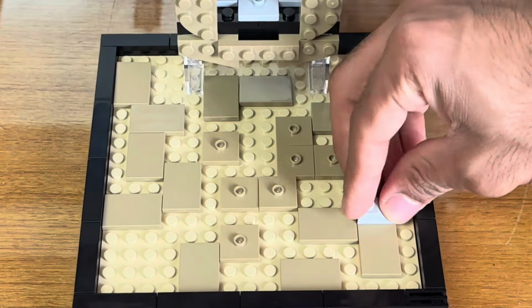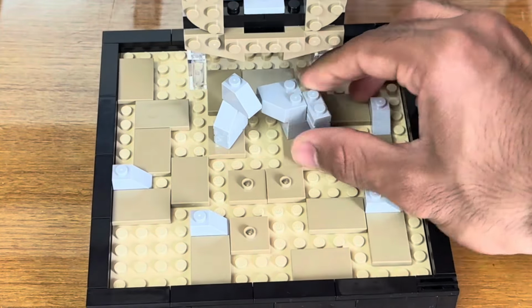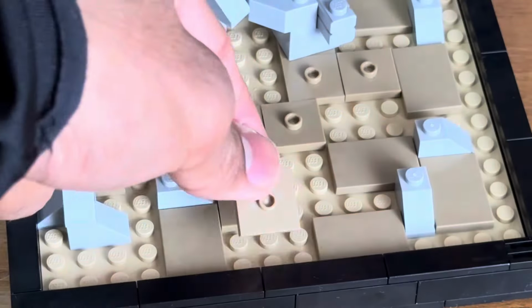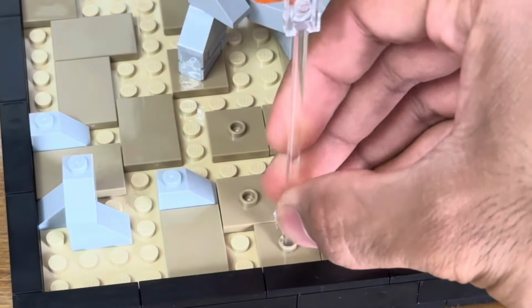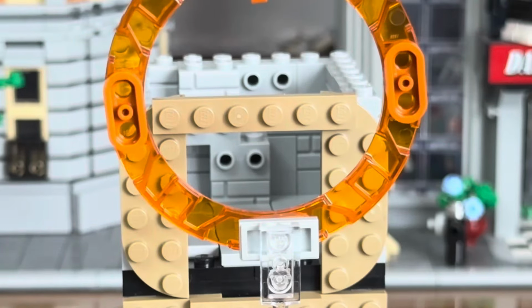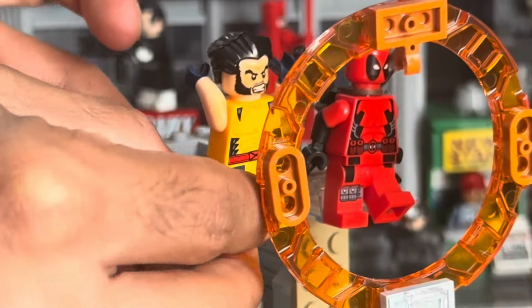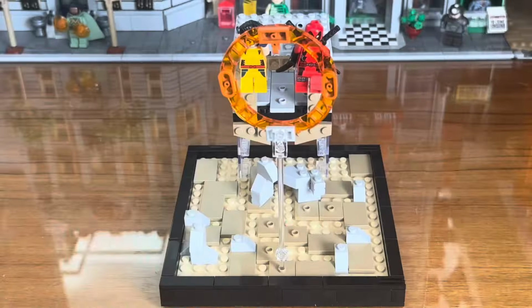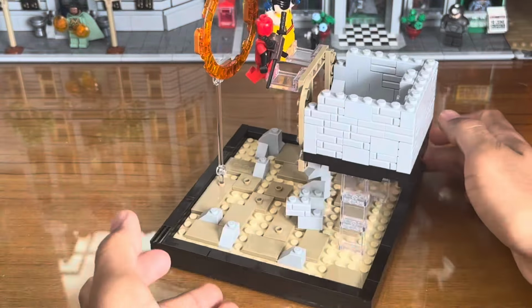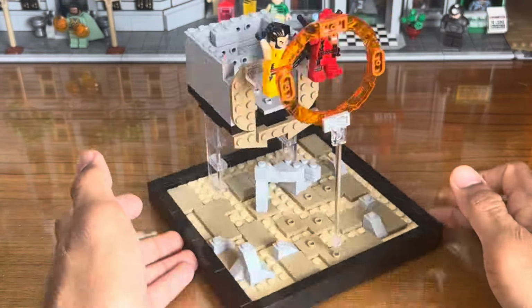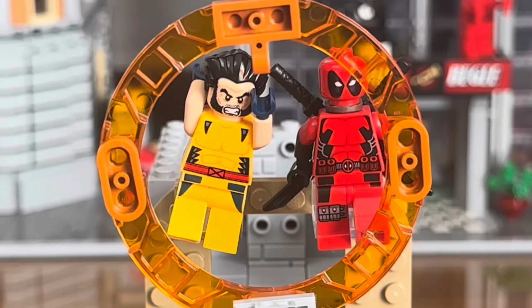Added a bunch of tiles on the base and some slope pieces to represent the rocky destruction, and then I also ended up adding a tile piece here with a stud in the middle, and then attaching the portal build to it, and then I added Deadpool and Wolverine on the top of the area where they jump from, and here is the build done. And I gotta say, overall I think it looks really great, and it's definitely a really fun way to end the video.